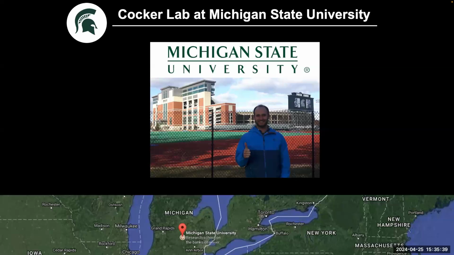Okay, so one of the first things I did when I got my position at MSU is I went and stood outside the football stadium and had my wife take a picture of me. I think I probably should update this on the other side of the fence at some point. This was just to give people an idea of where Michigan State University is. You can see right here in East Lansing in Michigan.